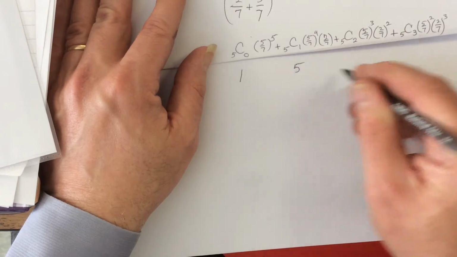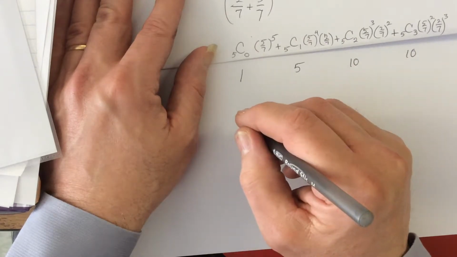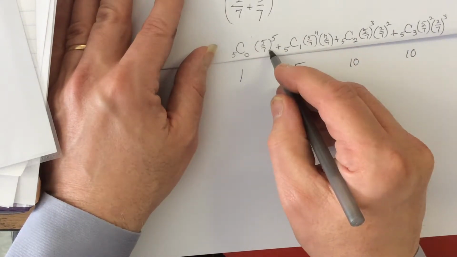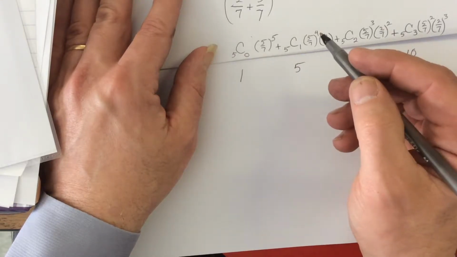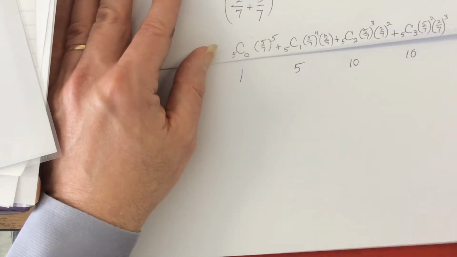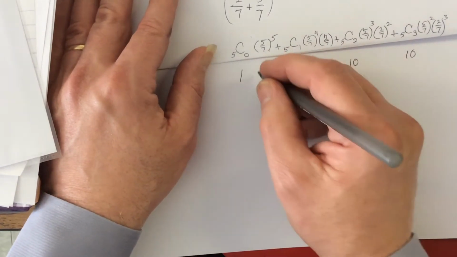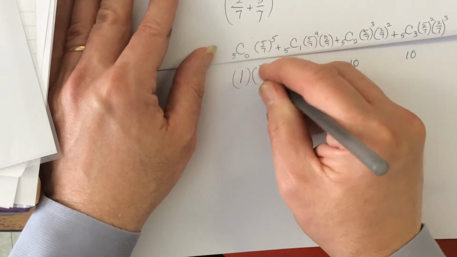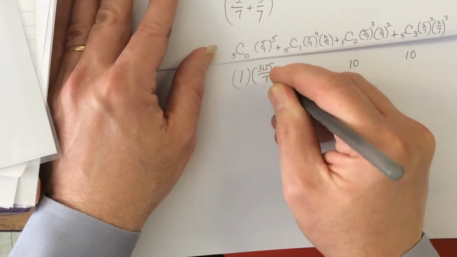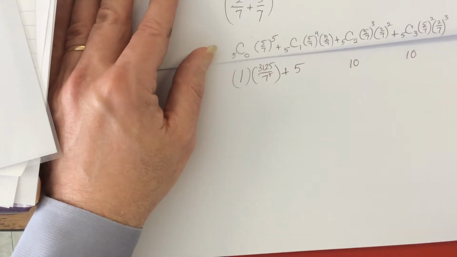1, 5, 10, 10. Okay. This is the probability that no one was born on the weekend, and this is 5 to the 5th, 3125 over 7 to the 5th, plus 5 times 5 to the 4th times 2.